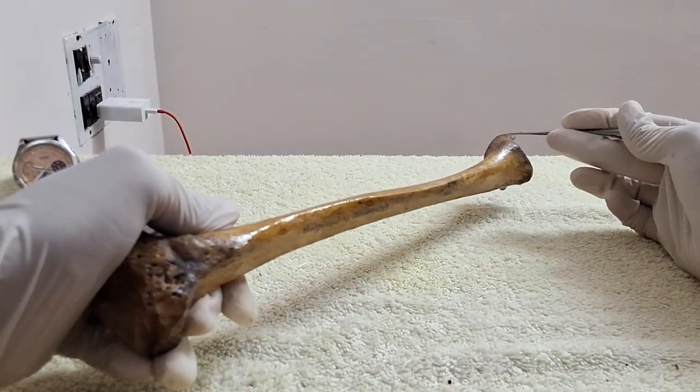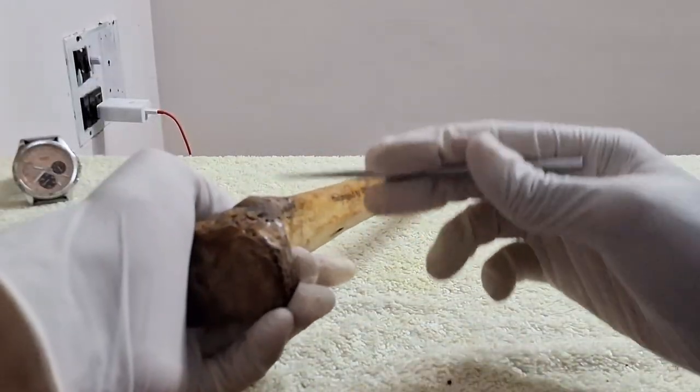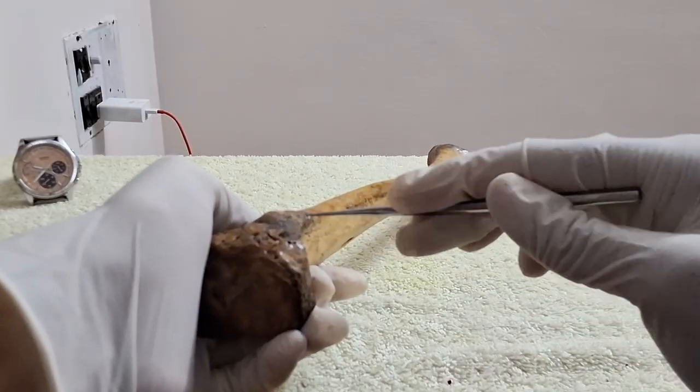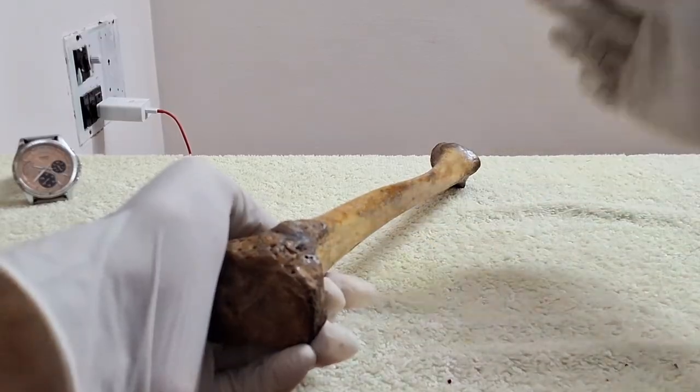This is anterior border of medial malleolus. This is posterior border of medial malleolus. So anterior border of the tibia starts from the tibial tuberosity, continues till the anterior border of medial malleolus.